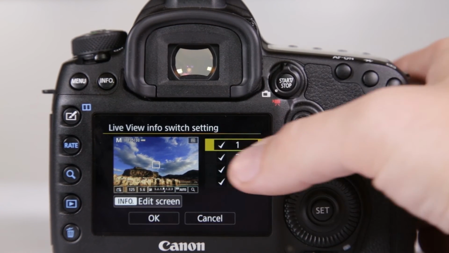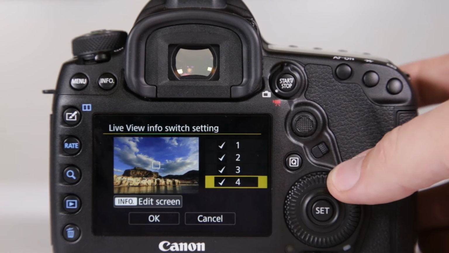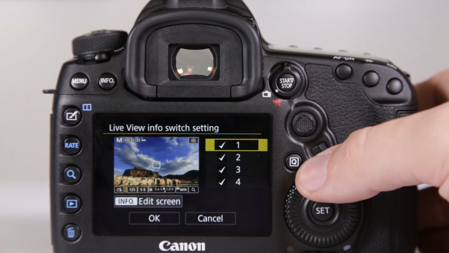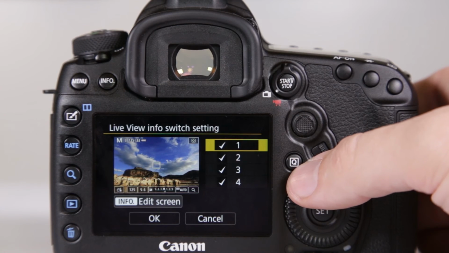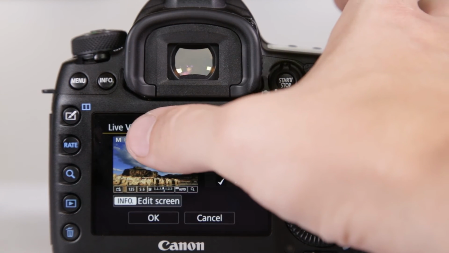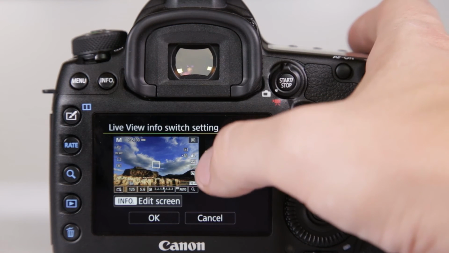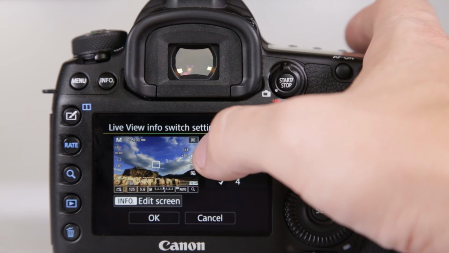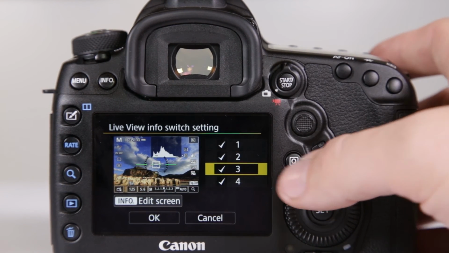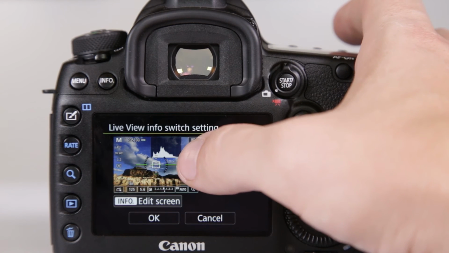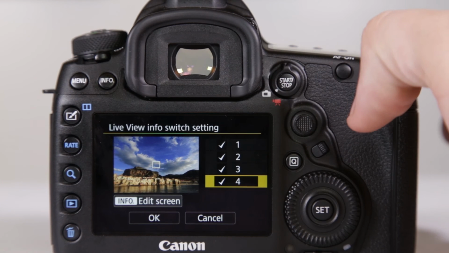Live view info switch settings. So this actually shows you when you're cycling through the info button what you'll see. So screen one is just your basic information here. Screen two adds your white balance settings, your card settings, image size, picture style, a lot of that stuff. Screen 3 adds a histogram overlay as well as the electronic level overlay, and 4 is nothing. You don't see anything on your screen.